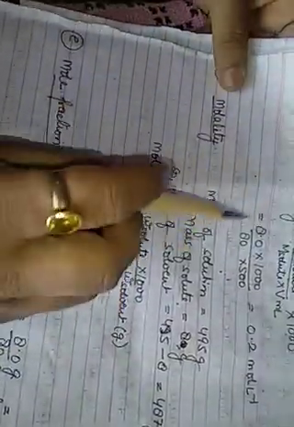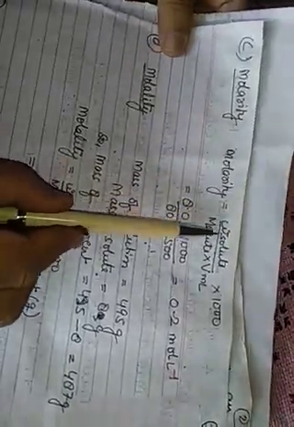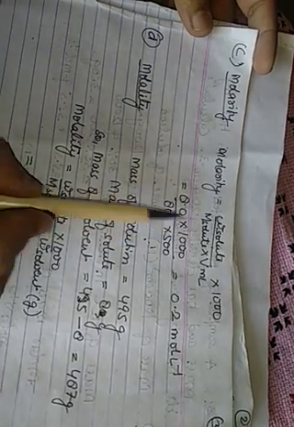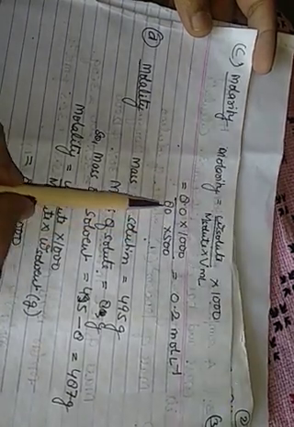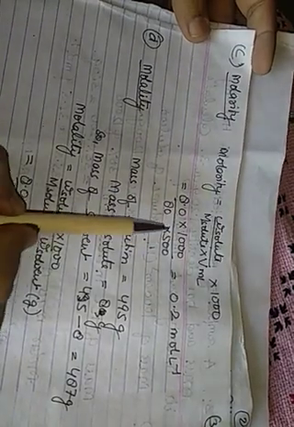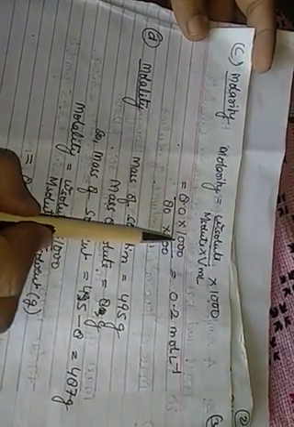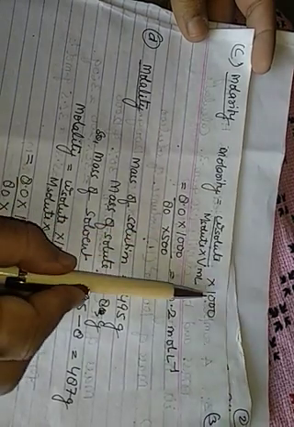Next, to calculate the molarity, you can see molarity is equal to weight of the solute upon molar mass of the solute into volume. The weight of the solute is given, 8.0 gram, and the molar mass of the solute is also given, that is 80, and the volume is 500. So we are converting this to liter of the solution by multiplying by 1000.